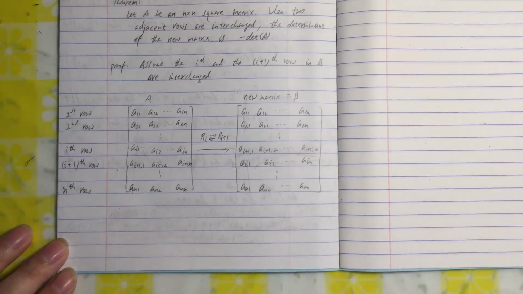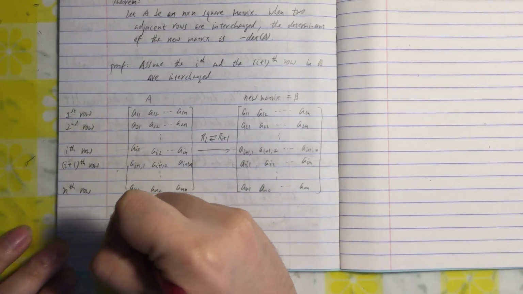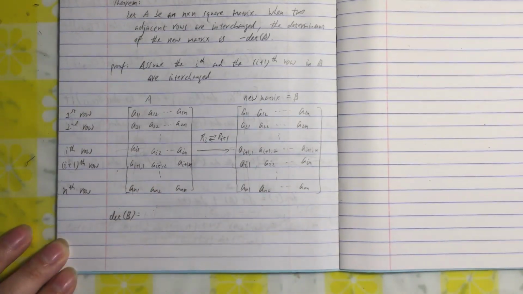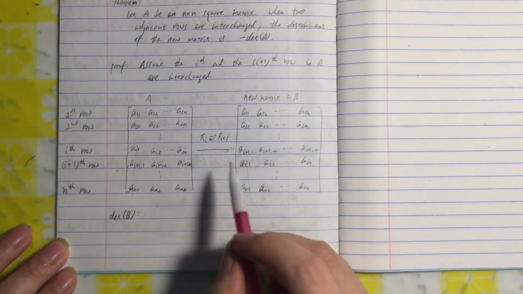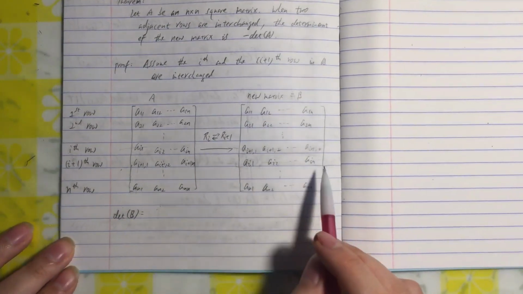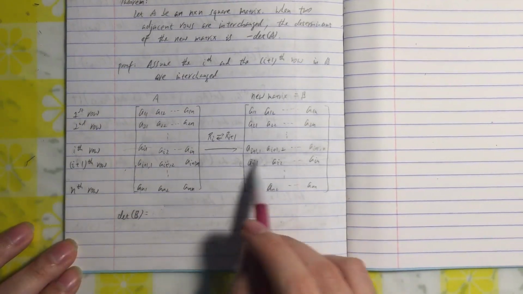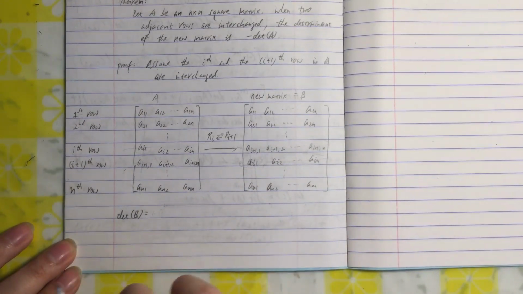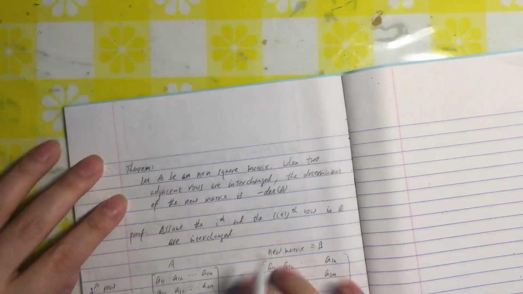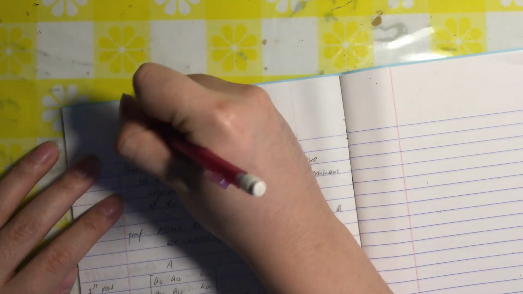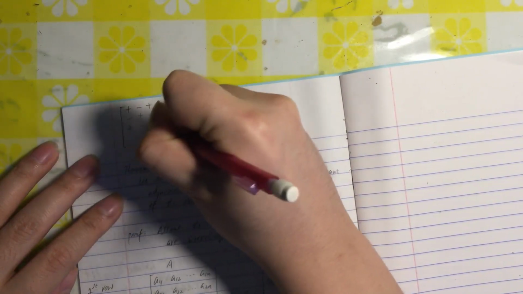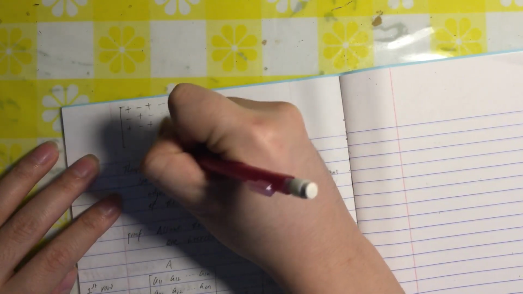Next, let's find the determinant of the new matrix, determinant of B. For determinant of B, we can find a cofactor expansion along any row or any column in matrix B. Here, let me find a cofactor expansion along the i plus 1 row. And we know that for cofactor expansion, the sign of the cofactors is alternating. It could be plus, minus, plus, minus, plus, minus.